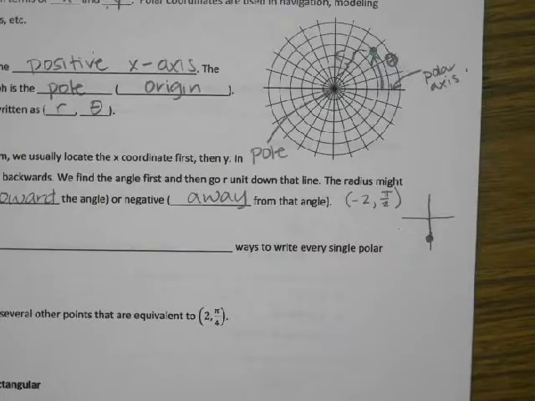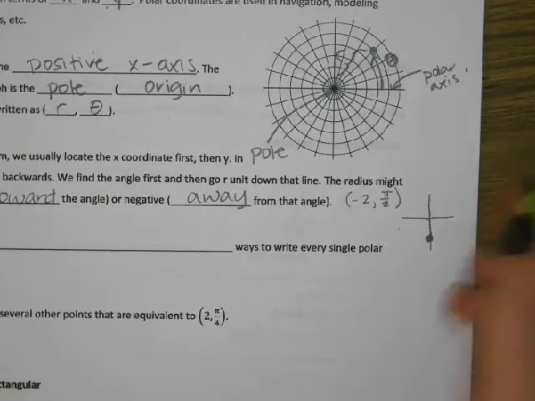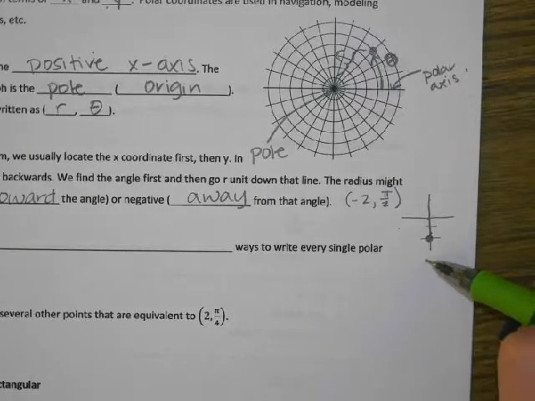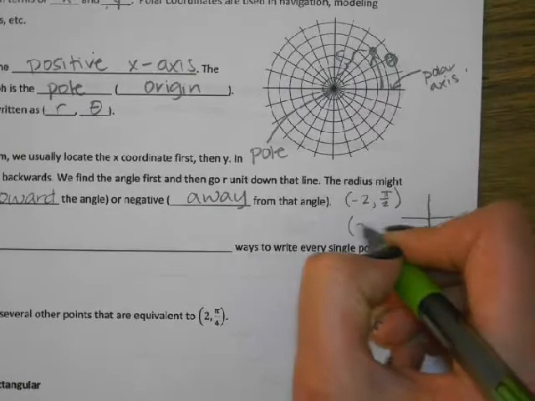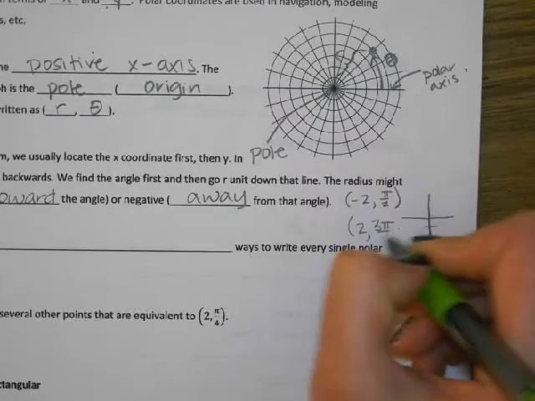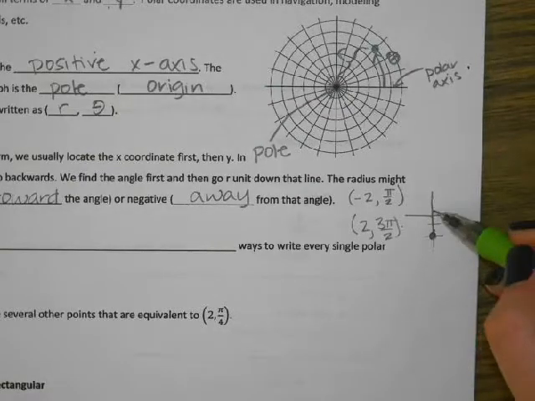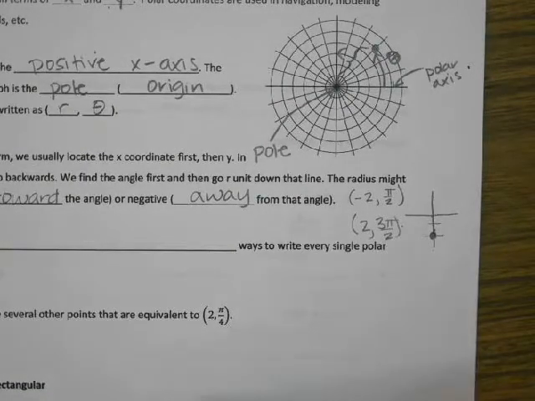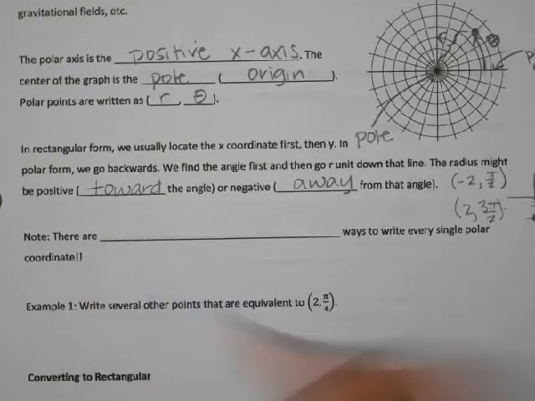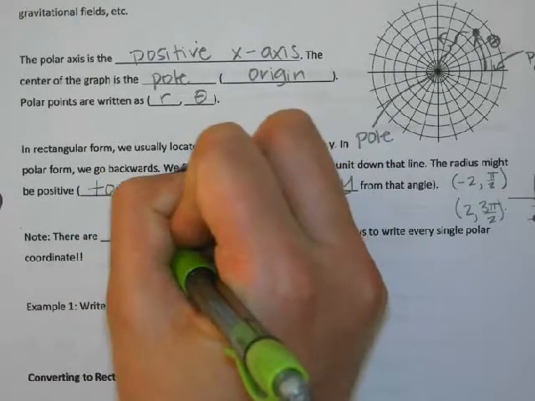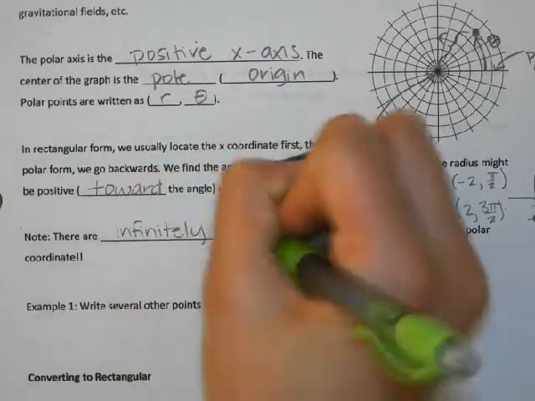And this brings up a special point, because if you look at this, I'm saying that this is the point (-2, pi halves), but can you think of another way you could write that exact same point? Yeah, (2, 3 pi halves). Because if you had located 3 pi halves first, and then counted from the center towards 3 pi halves, you could count 1, 2, it's in the exact same spot. So the special note here is that there are infinitely many ways to write every single coordinate. Infinitely many.